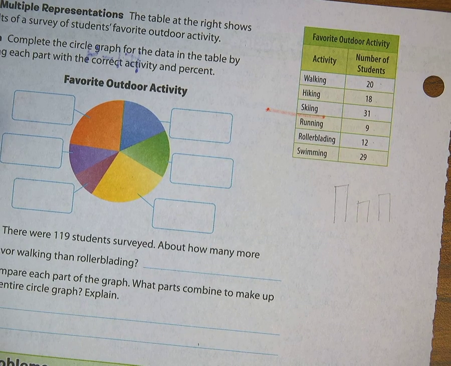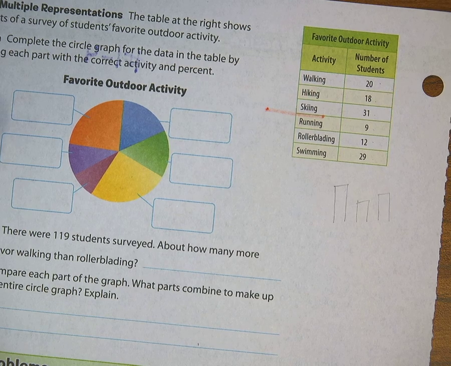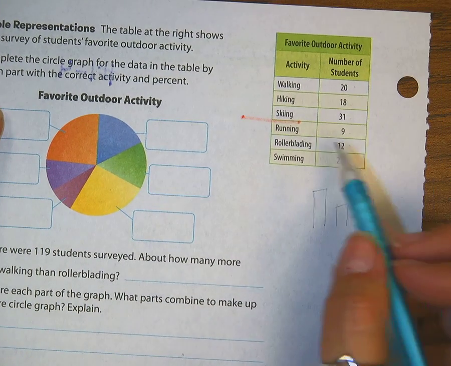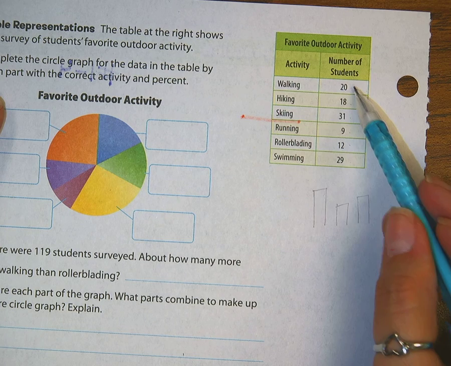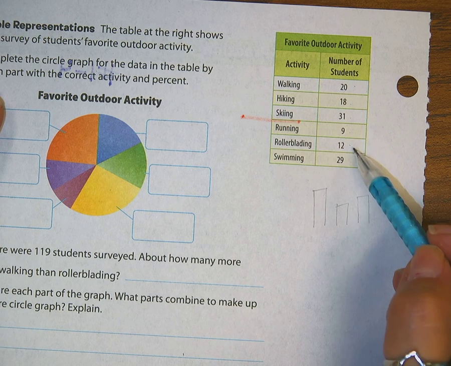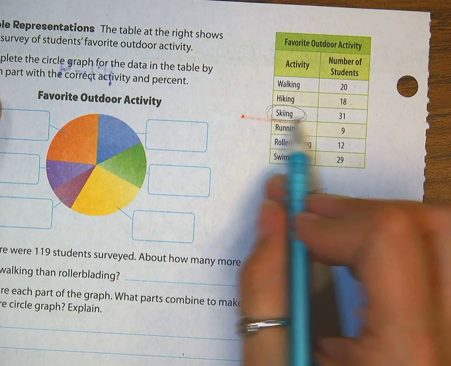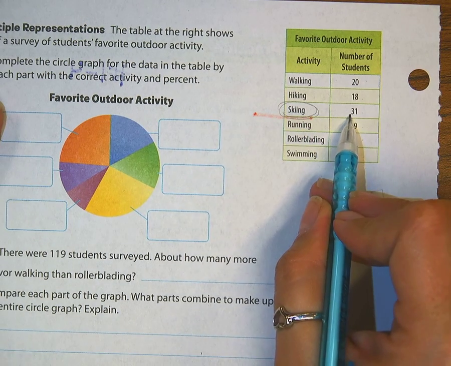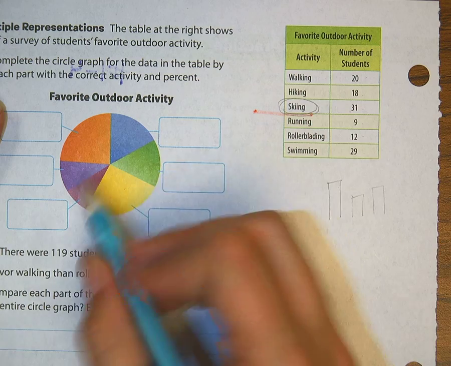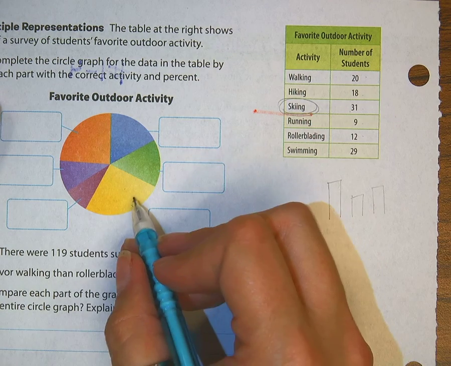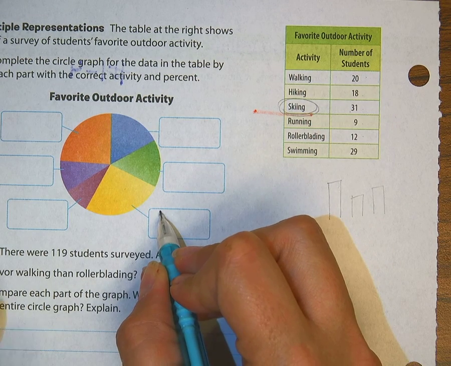You're probably gonna write the names. Okay, listen to my question. I'll ask it one more time. My biggest category is which one? Swimming. Skiing. Skiing has the most responses. So what do you know about these pieces? Yellow. This is probably going to be, what did you say?